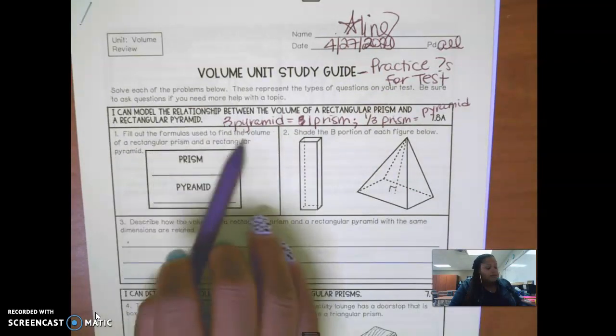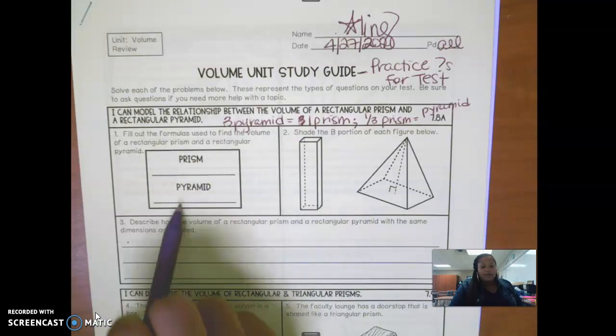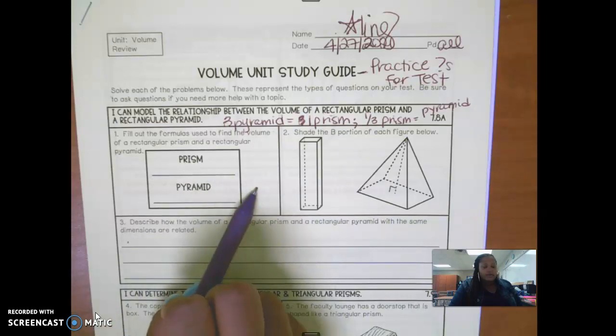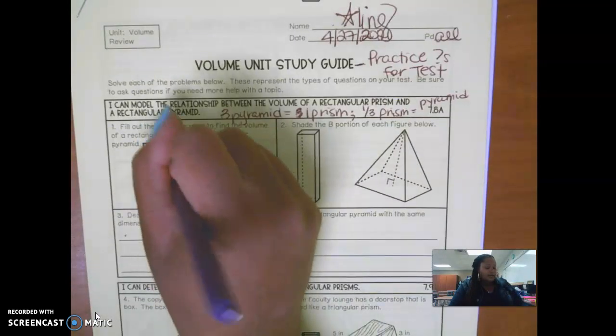Fill out the formulas used to find the volume of a rectangular prism and a rectangular pyramid. I gave you notes of what the STAR test will expect you to know, and then hints to help you memorize the formula for the volume of a prism, a pyramid, with either rectangular bases or triangular bases, because that's what we learn in 7th grade math and 6th grade APA.